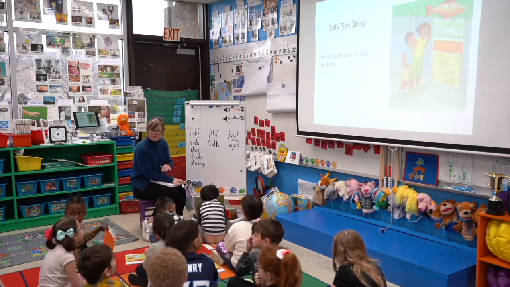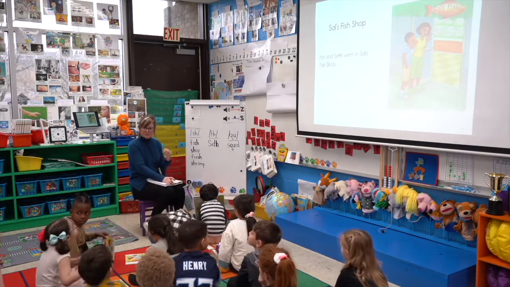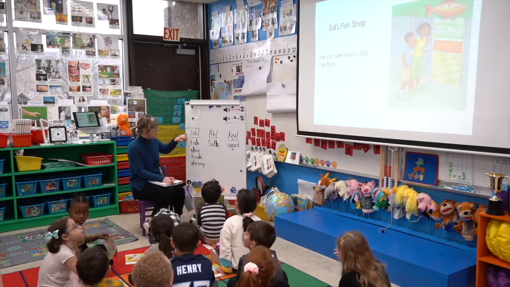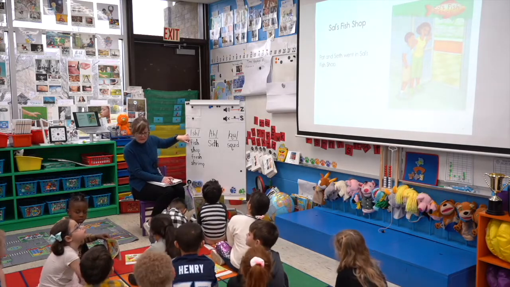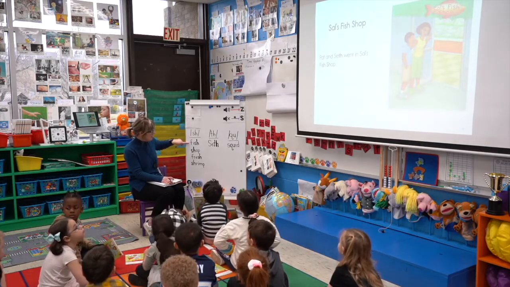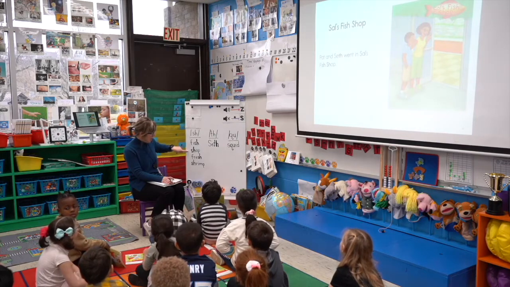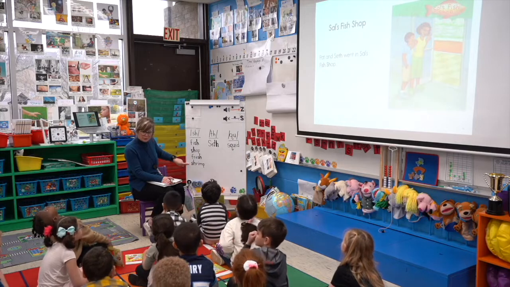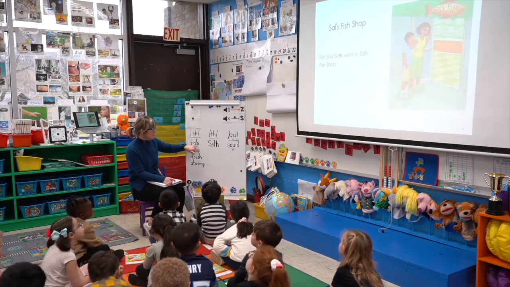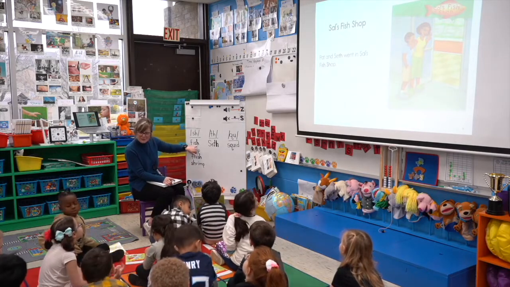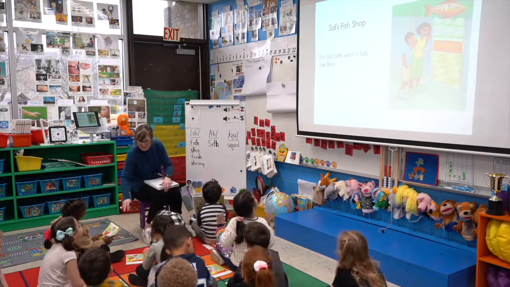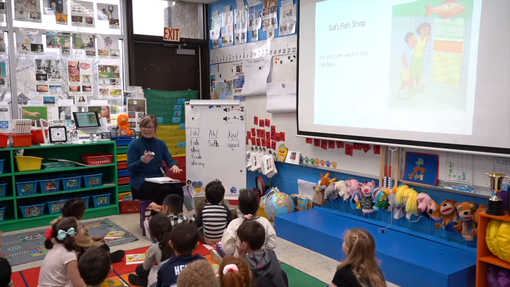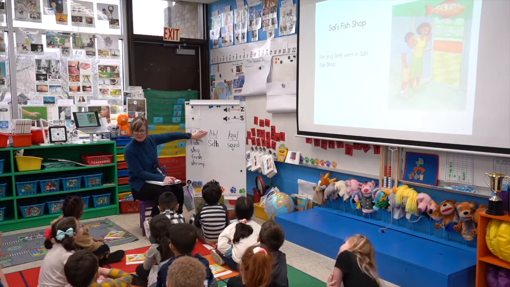So these are the words that we're going to be seeing in Sal's Fish Shop, our story for today, with some sh digraph sounds. Here we go. Let's read it. Fish, shop, fresh, and shrimp. Now, if you notice, some of the sh sounds are at the end of the words, and some are at the beginning. So let's take a look at the th.